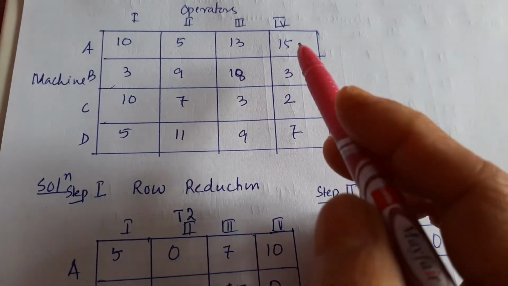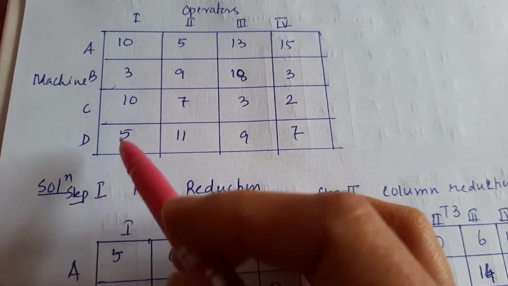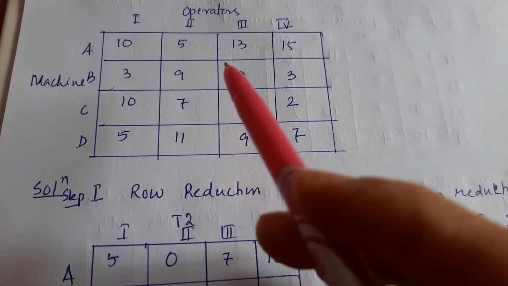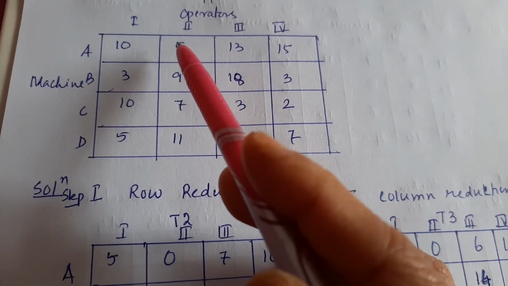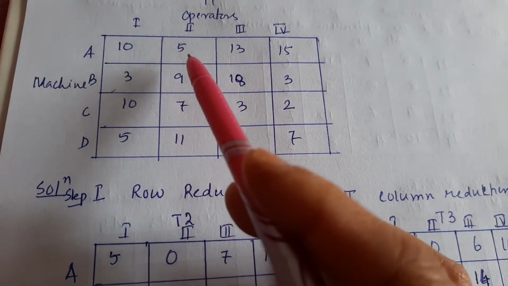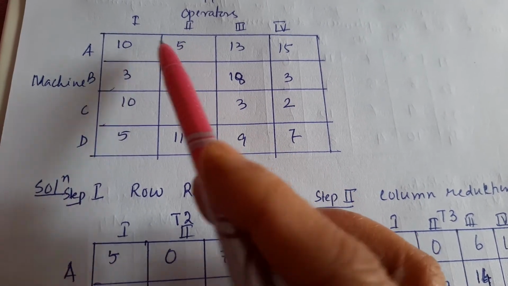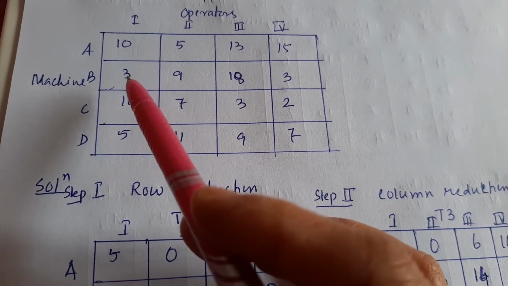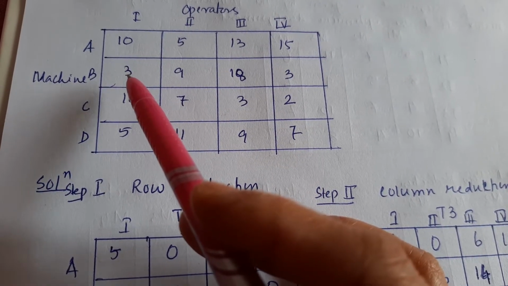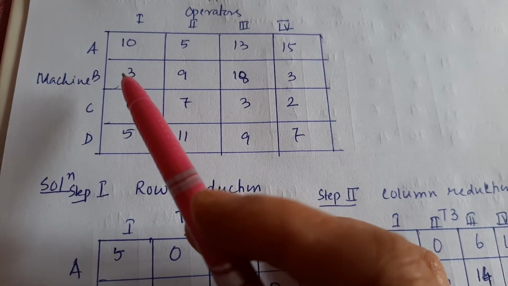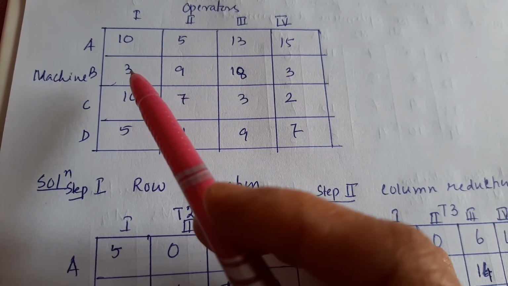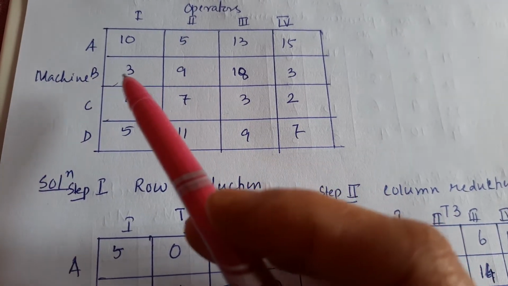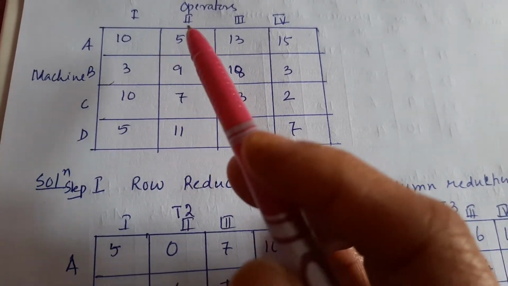We are going to use the Hungarian method. The first step of the Hungarian method is the reduction of rows or the reduction of columns. Why are we reducing the rows and columns? We reduce the rows by subtracting the lowest element in the row from all other elements, or the columns by subtracting the lowest element in the column from all other elements, so that we can get some zeros. Zero means those cells represent the cells to be assigned, jobs to facility or facility to jobs.